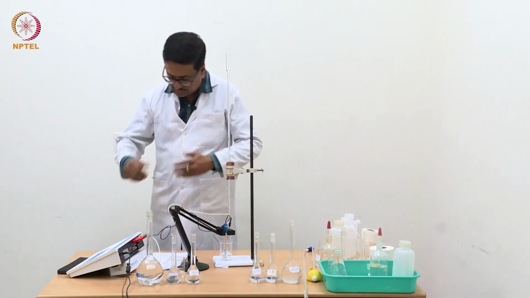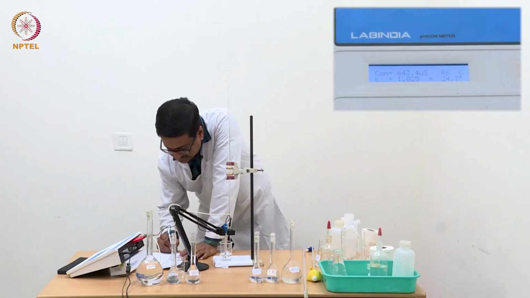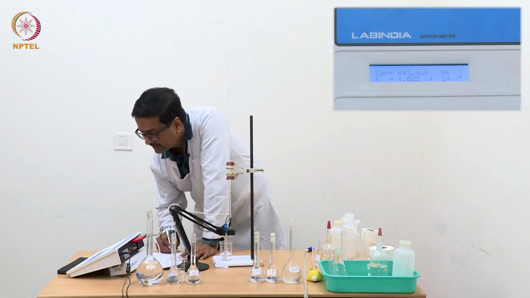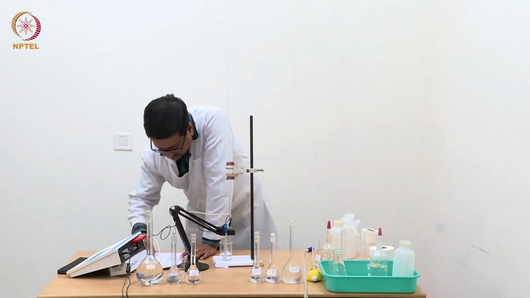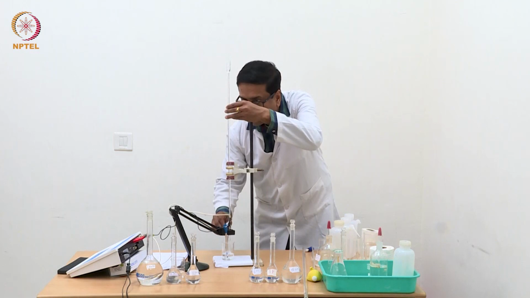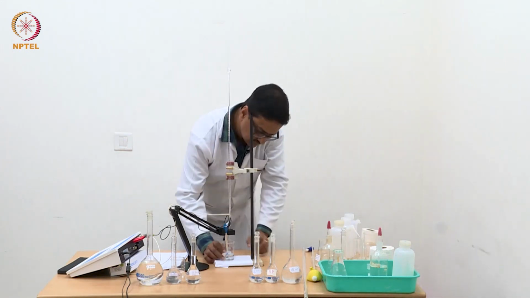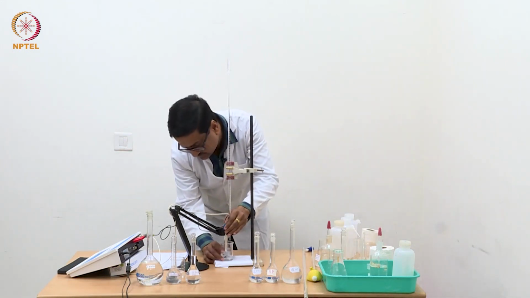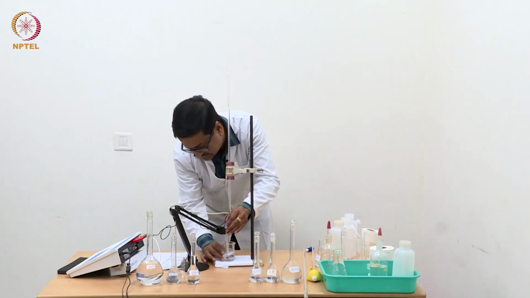So now we have reached the point where with 0.1 ml addition it is increasing by about 40. So I will add one more portion of 0.1 ml and reach 1.4, and expect to reach a conductance of 680 around that point, 680, 688, something like that.